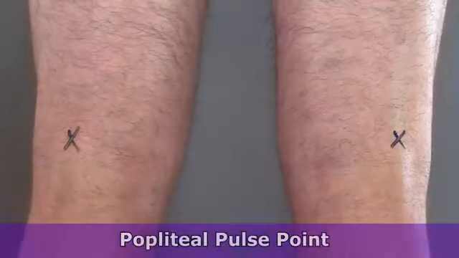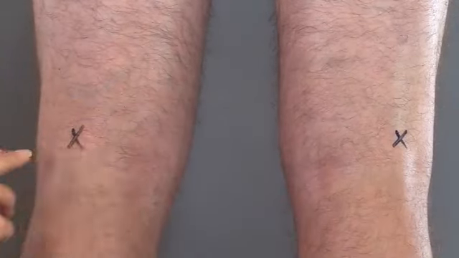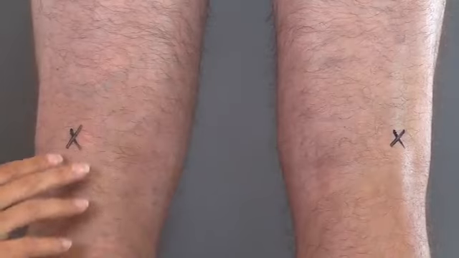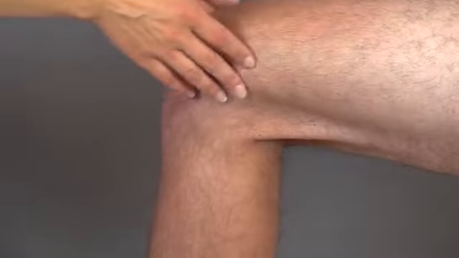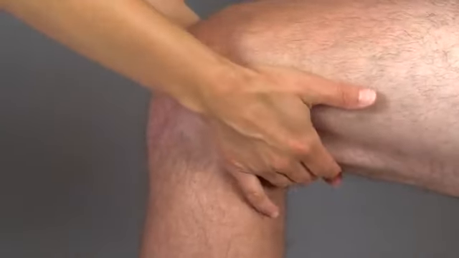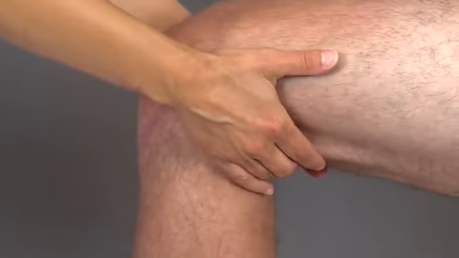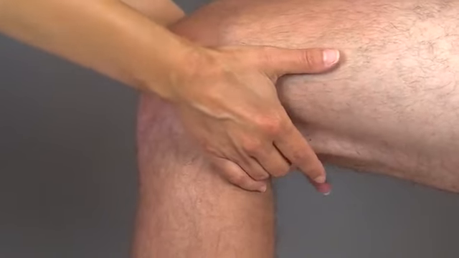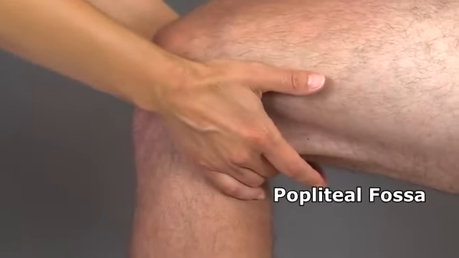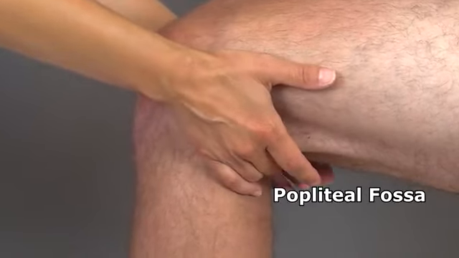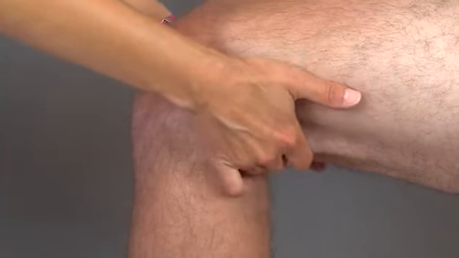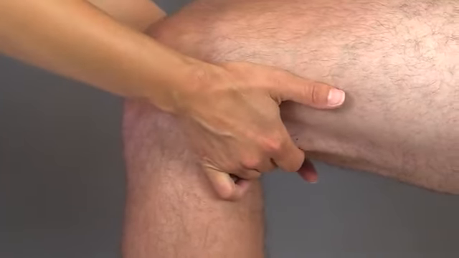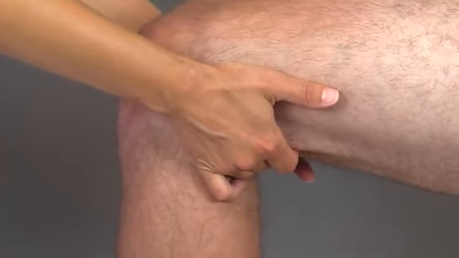Next, we're going to find the popliteal pulse site, and this comes off the femoral artery and is located behind the knee in these areas right here. To find this pulse point, you're going to flex the knee and you're going to take both your hands, put them behind the knee, and you will find it at about the middle area of the popliteal fossa, which is a diamond-shaped pitted area behind the knee. And this artery is pretty deep, so helping to bend the knee will help you find that artery.